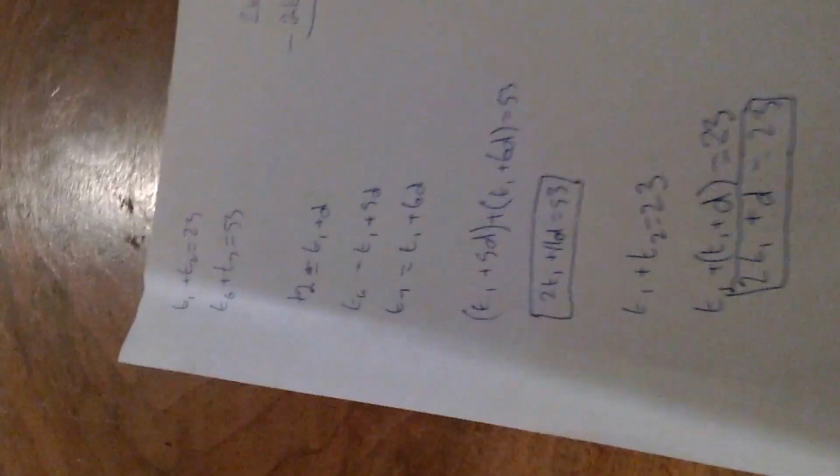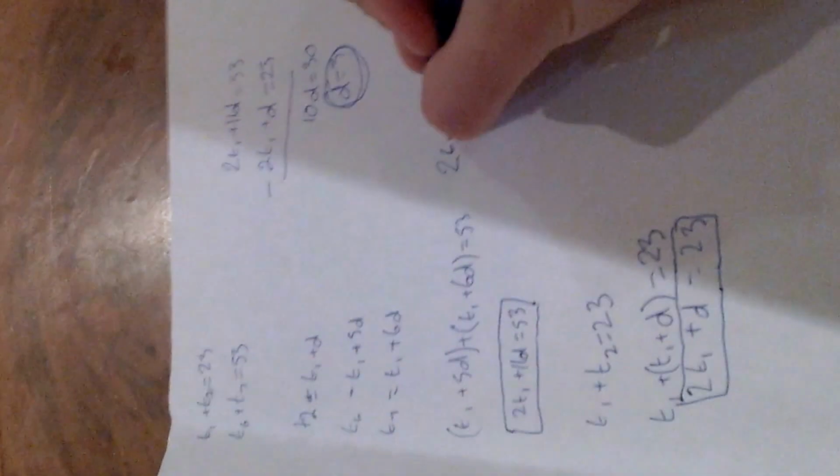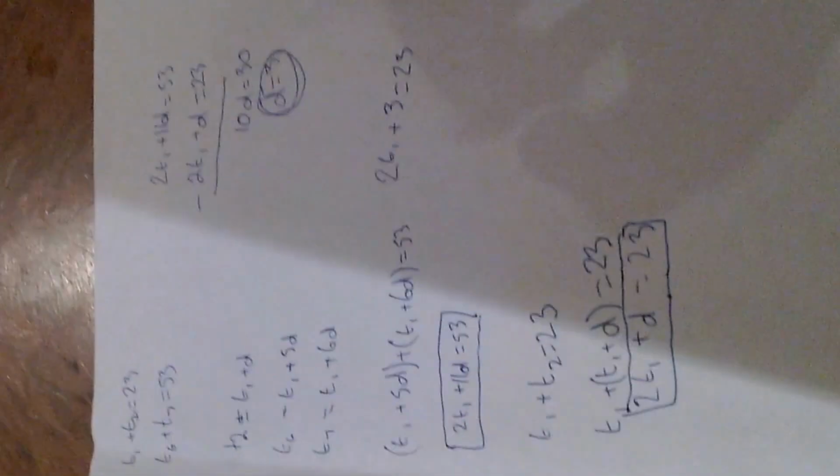Now it shouldn't be too hard to figure out what T1 is. It should be pretty easy from now on. So, all I had to do was substitute D into any equation here, but I thought the easiest was this one because it's pretty simple. So I just put it in. So it's 2T1 plus 3 is equal to 23. Cool. So now that we know 2T1 is equal to 20, T1 is now equal to 10.